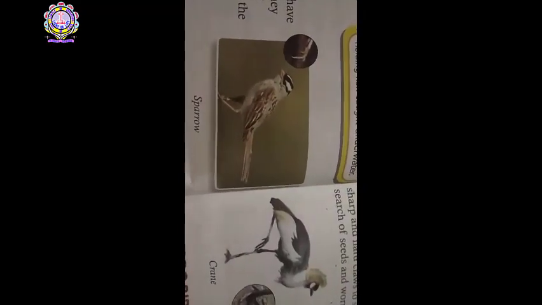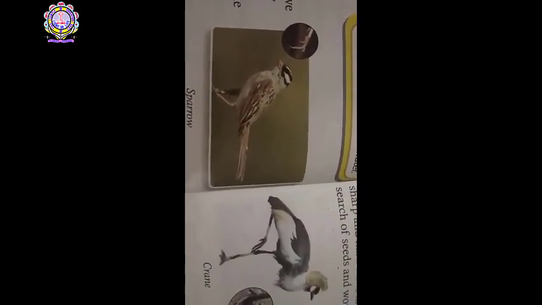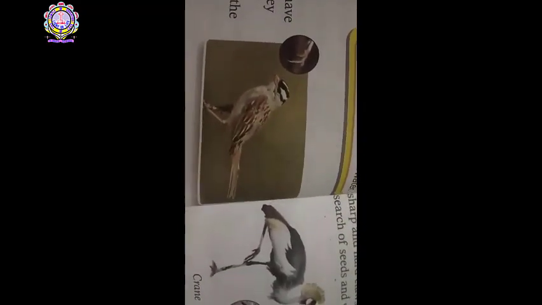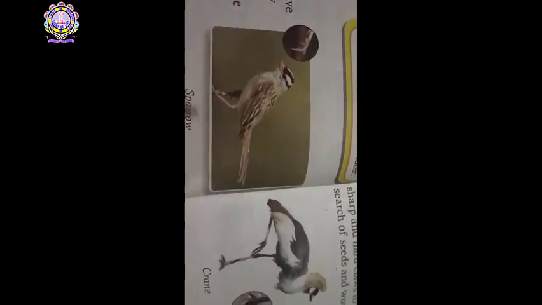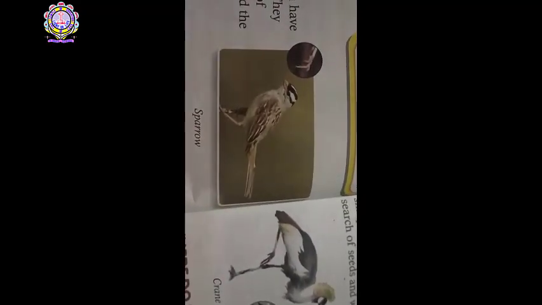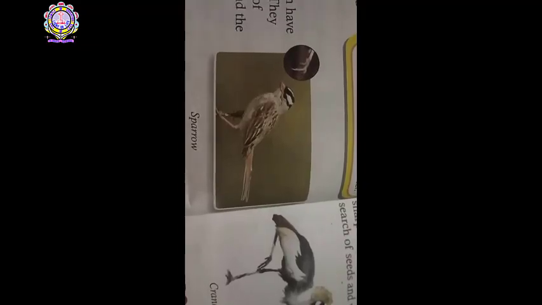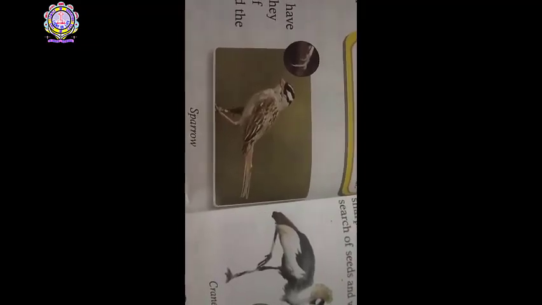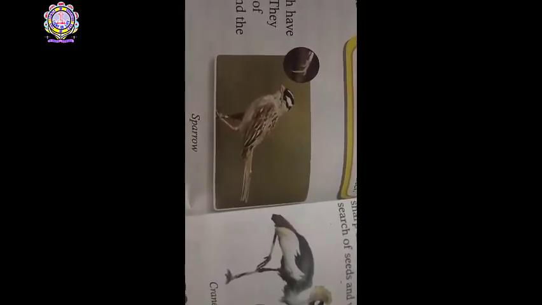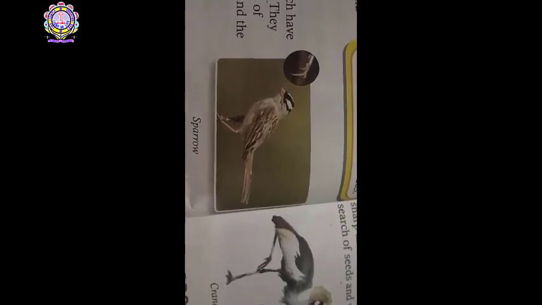These toes are helpful to catch the branch of the tree and wire, and the back toe helps to lock around the branch. This is called perching.